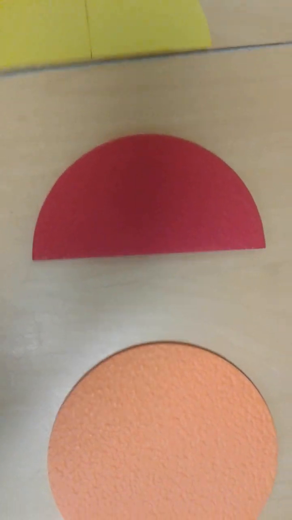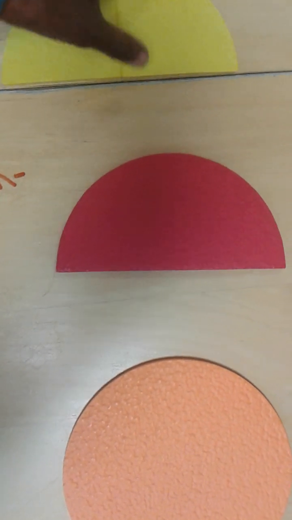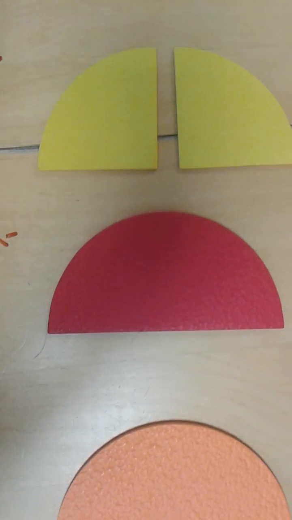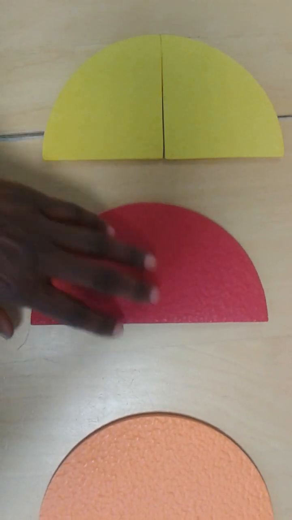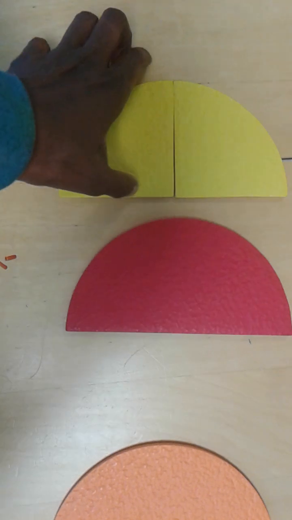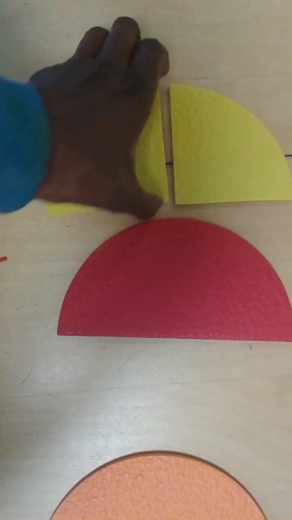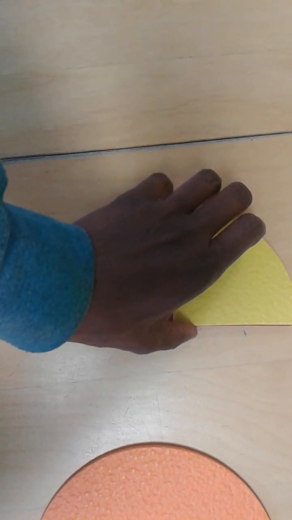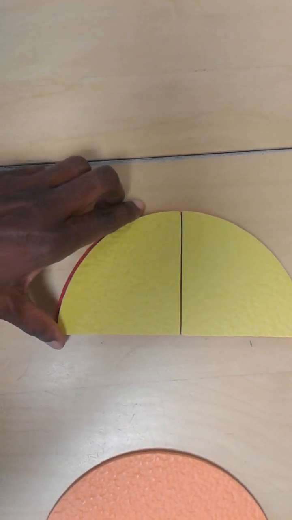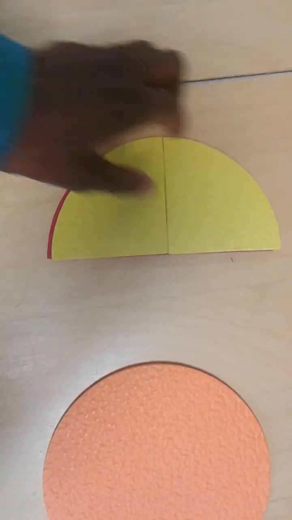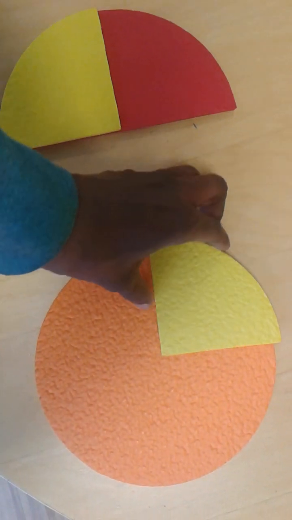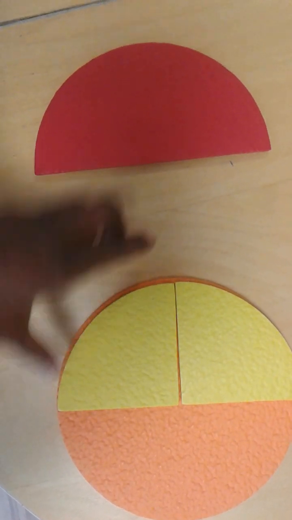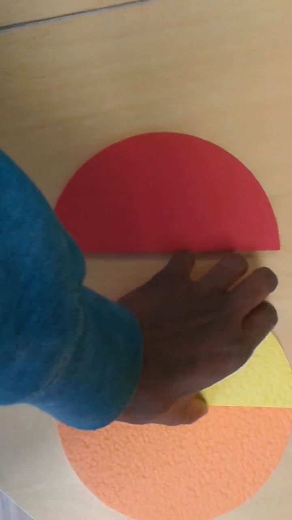There are lots of other ways to demonstrate that you have a half. For example, this is a quarter and this is a quarter. And we see that 2 quarters will give you a half. They take up the same amount of space, but they are divided differently. See, it fits exactly over that. It's exactly half, half, half, right?